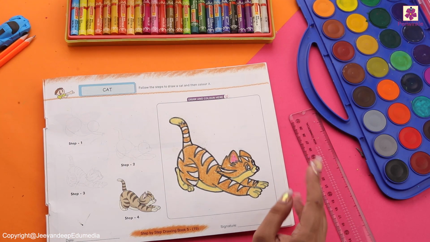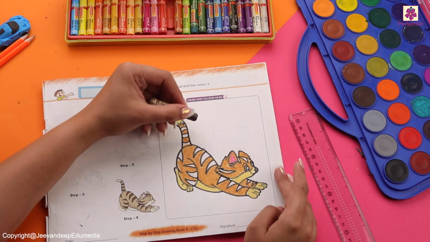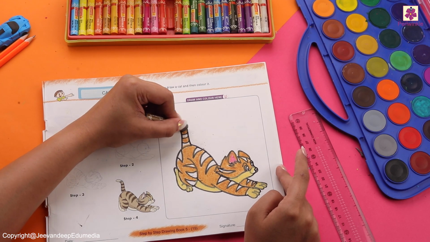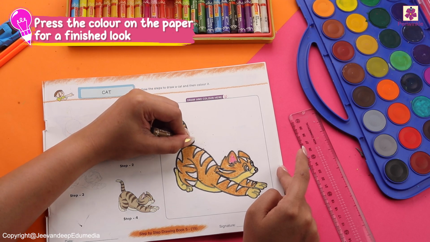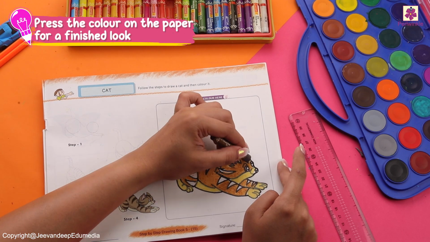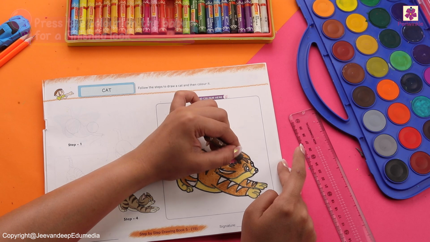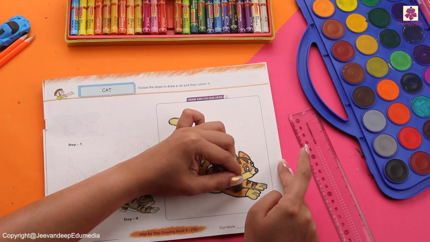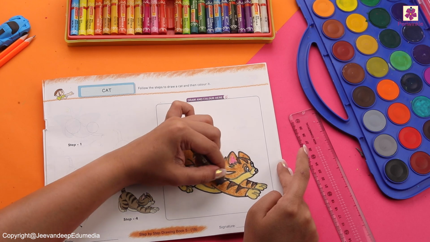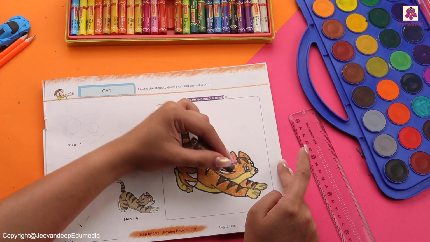And finally, let's take dark brown color and start doing it in this design. That looks interesting, isn't it? Complete the entire design in a similar way. Yes, they are very small, so we need to make sure that we go right inside the pencil marks.